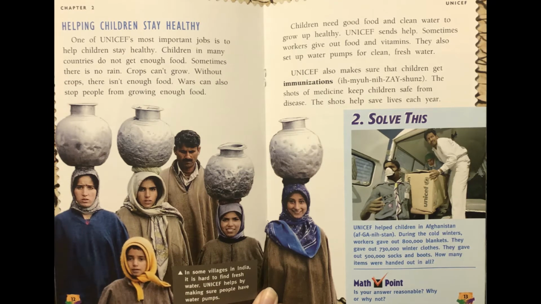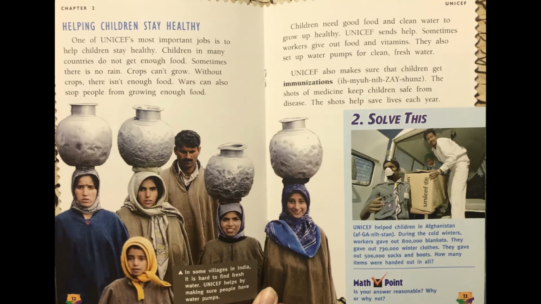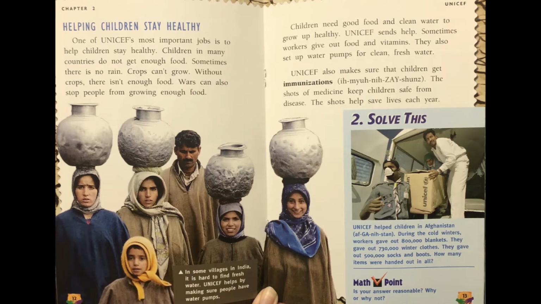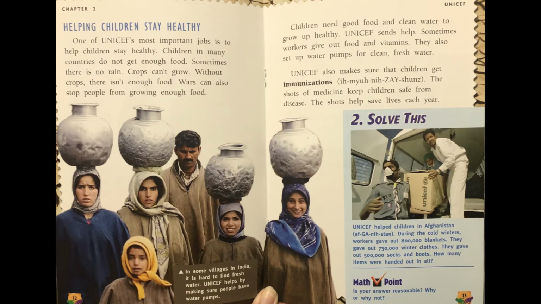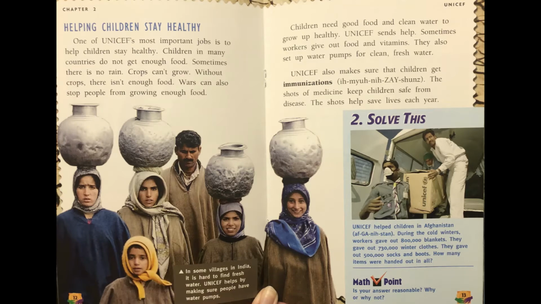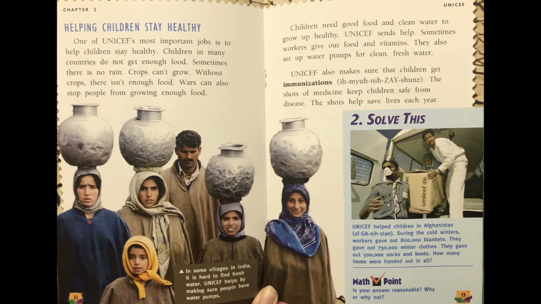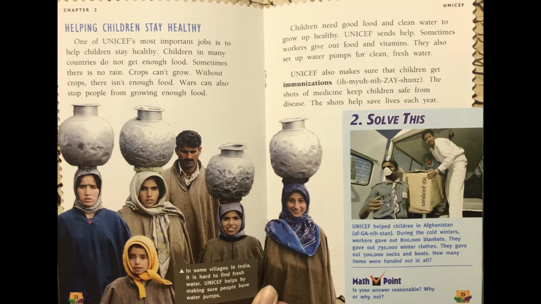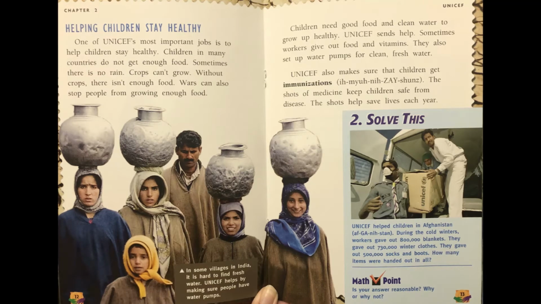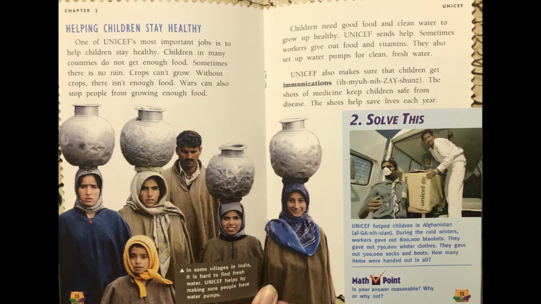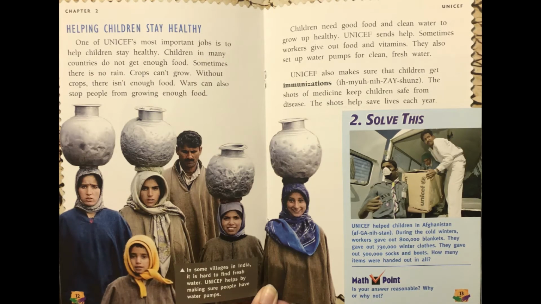UNICEF helped children in Afghanistan. During the cold winters, workers gave out 800,000 blankets. They gave out 730,000 winter clothes. They gave out 500,000 socks and boots. How many items were handed out in all? So add up those numbers and add that to your answer sheet.